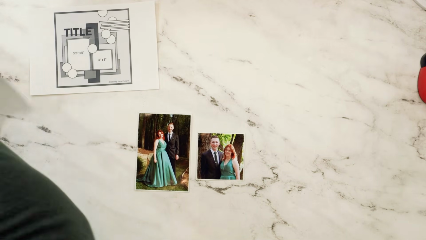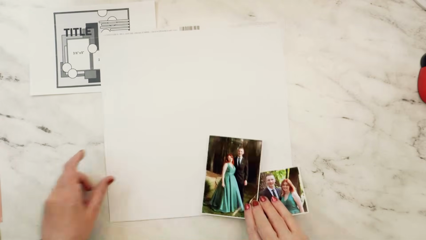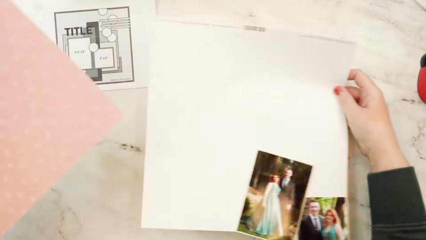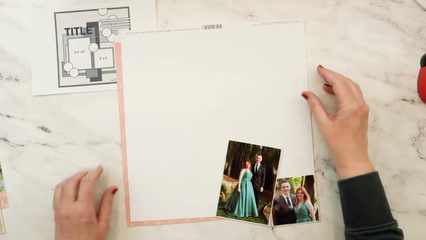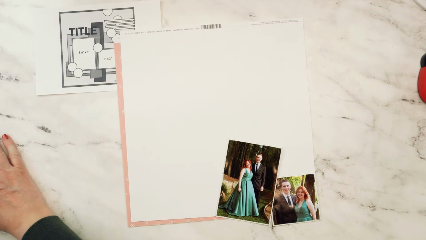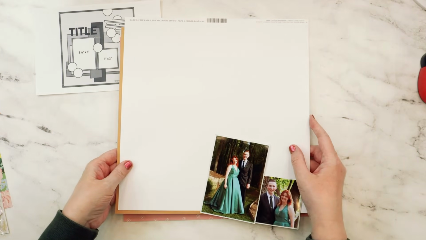All right, so I think I'm going to utilize this white piece of cardstock for my background. And then I also thought, I love color. I usually use pattern paper as my background, but I was thinking I would either use this pink as a border to go with the border of this page or this craft color. I'm not exactly sure.